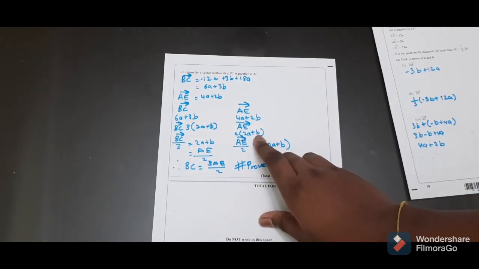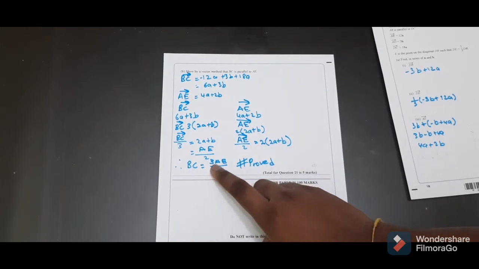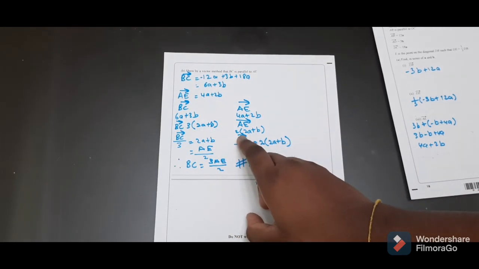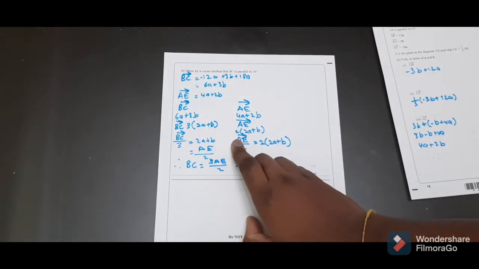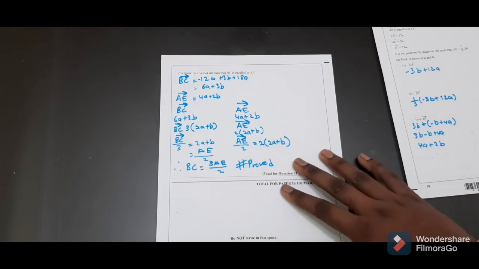So what do we got to do from here? We know that BC equals to 3 over 2 of AE, because this will equal to this. Proved. You're done with the paper.